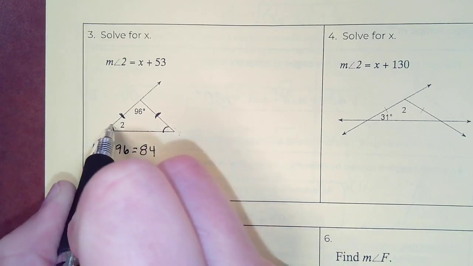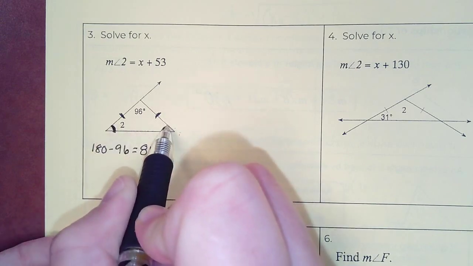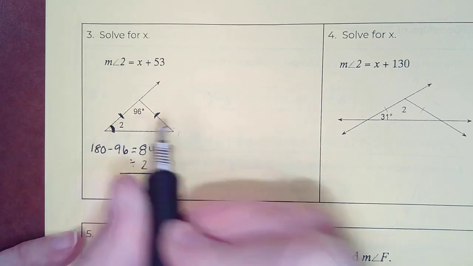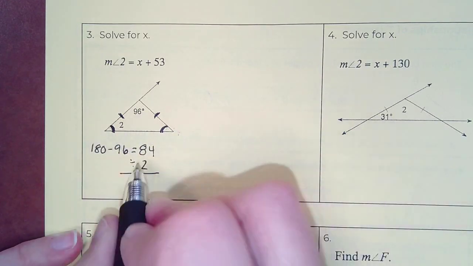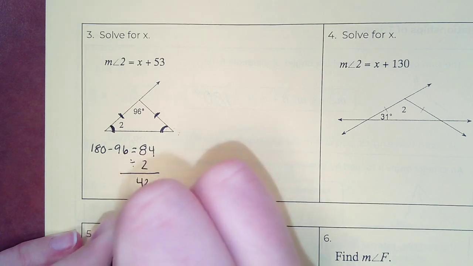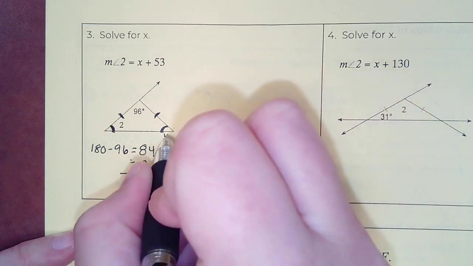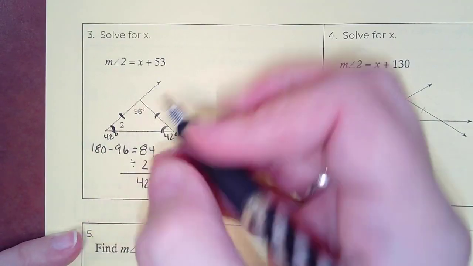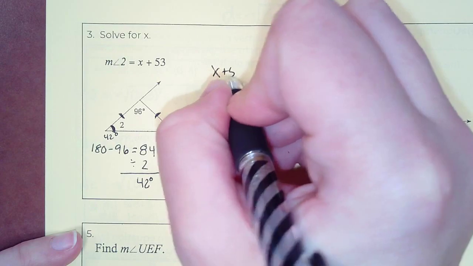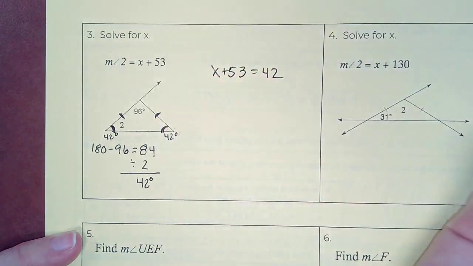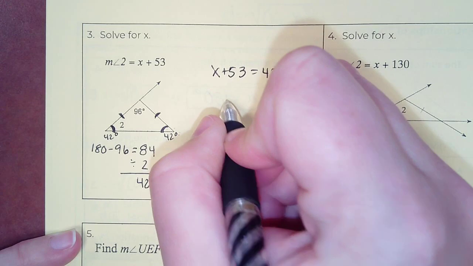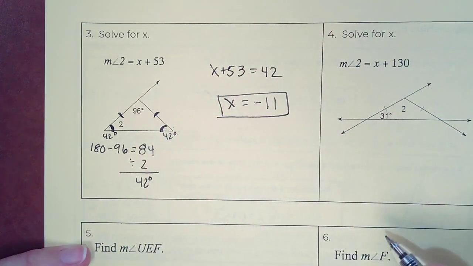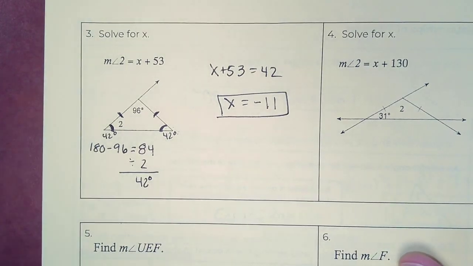I also know that they're congruent because base angles of an isosceles triangle are congruent. So I'm going to divide that by 2 to figure out what each of them measures. 84 divided by 2 is 42. So each of these is 42 degrees. If I know the angle 2 is 42, then I can create an equation. X plus 53 equals 42. Subtract 53 on both sides, so x equals negative 11. It's not the only way you could have done that, but that is one of the ways.